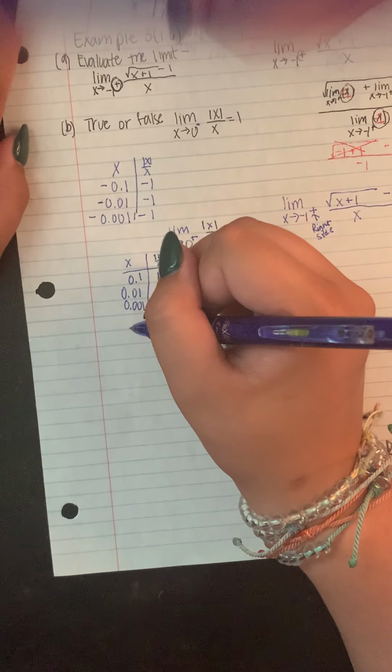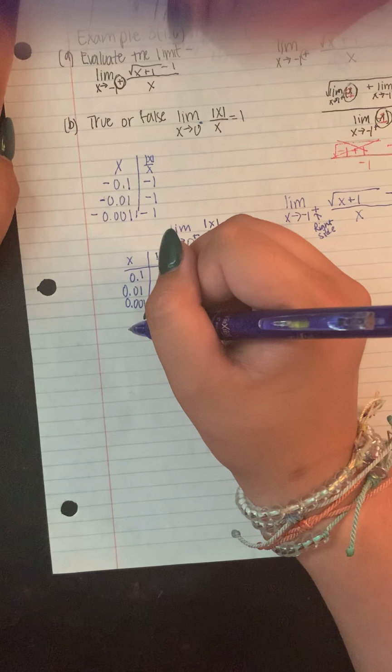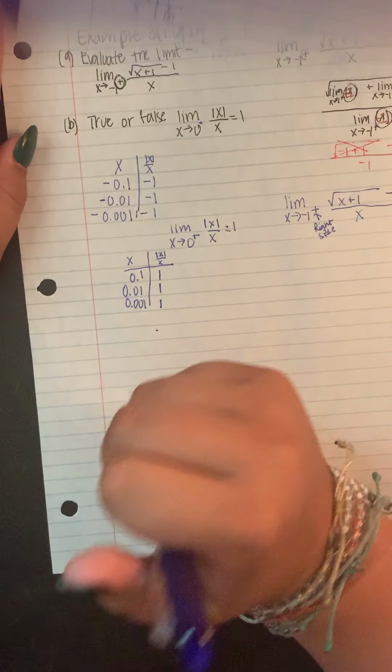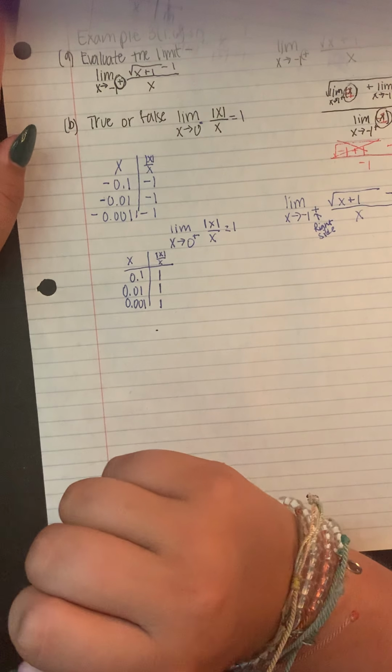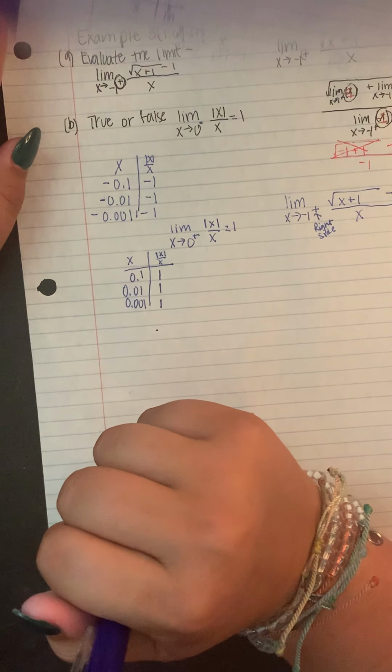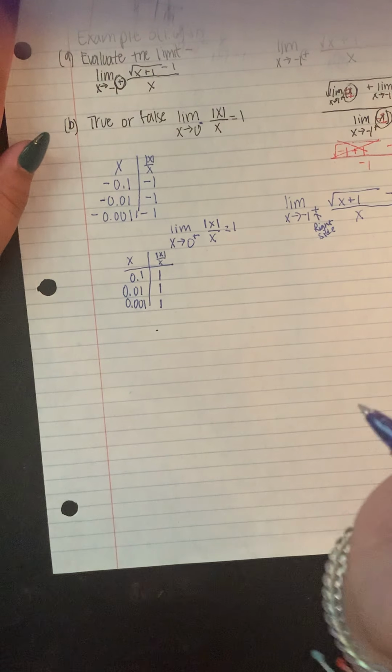So as the x values approach 0, the function values approach 1. Thus, the limit of the absolute value of x over x as x approaches 0 from the right is 1.